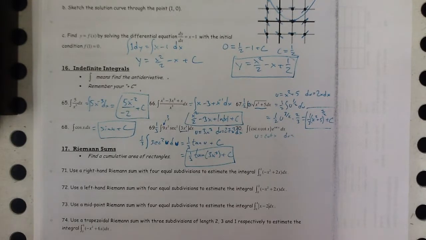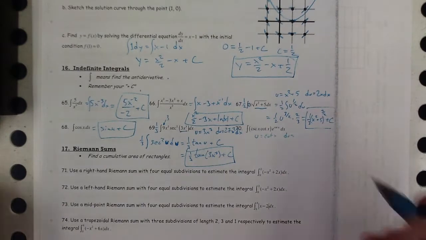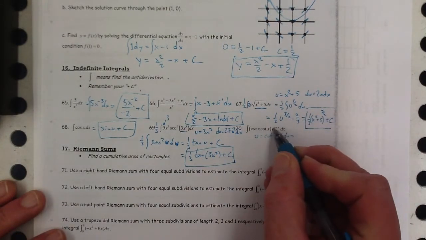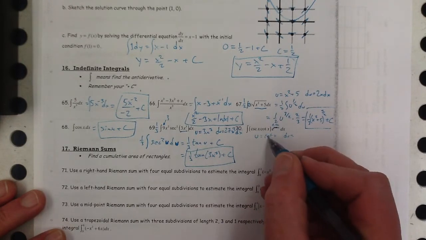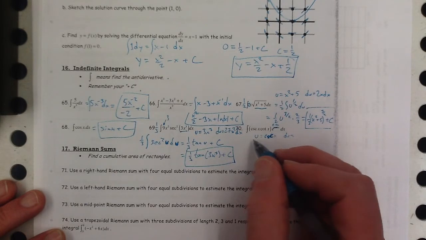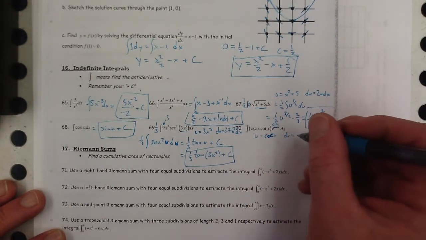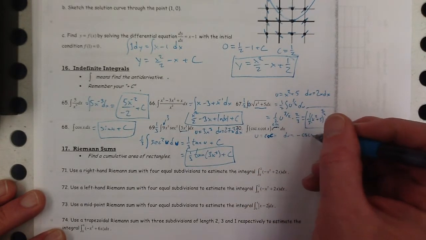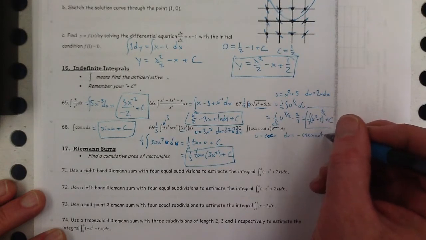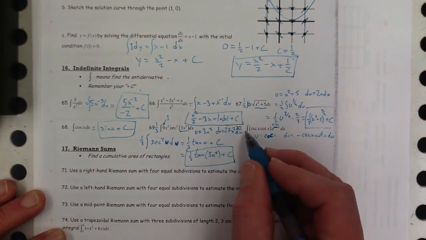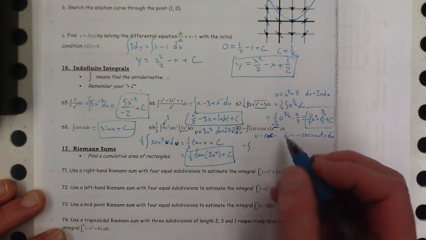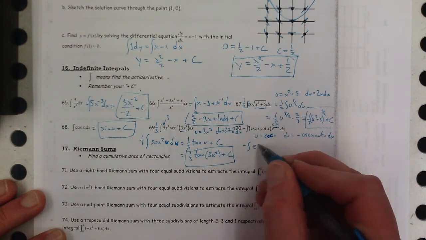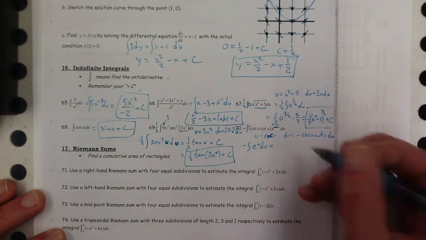My guess is that it's a badly written problem, and you know what I'm going to do just for practice? I'm going to pretend that that was cosecant x, because that's what it looks like it's trying to match up to. So the derivative of cosecant x is negative cosecant x cotangent x. So I would need a negative sign inside and outside to turn it into e to the u du.